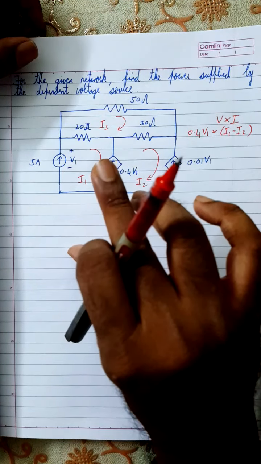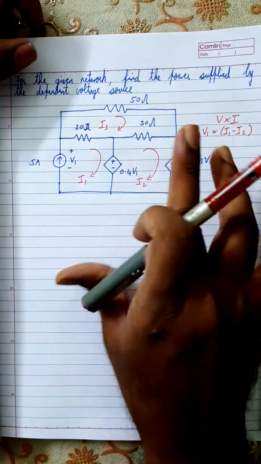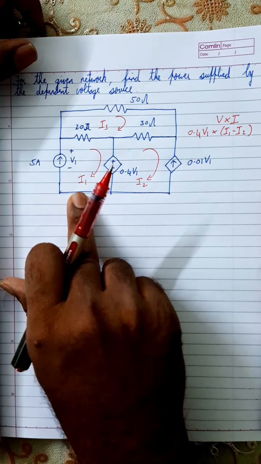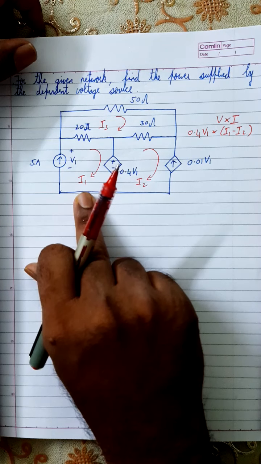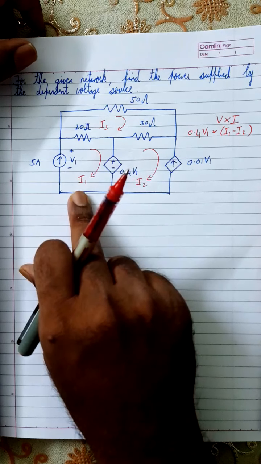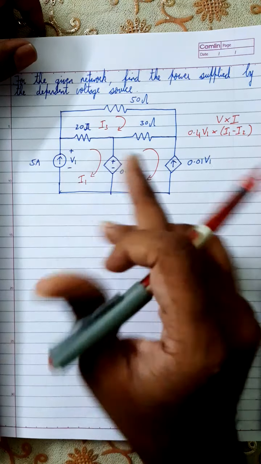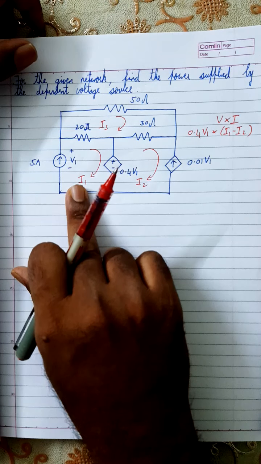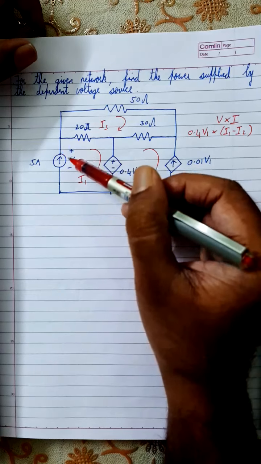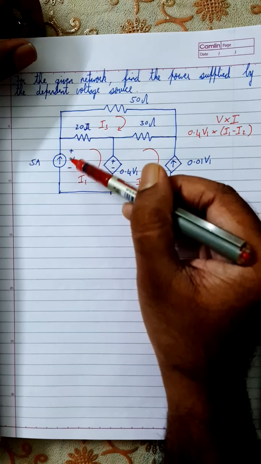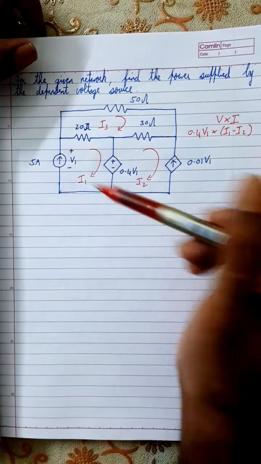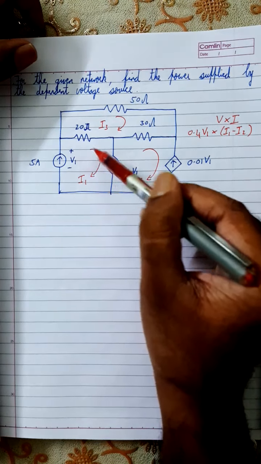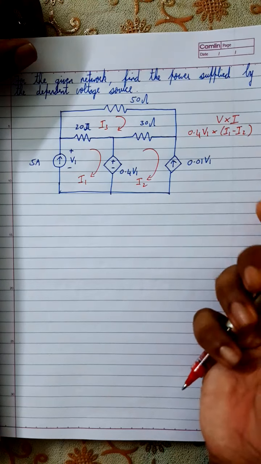Let me tell you what is different in this question. If you look at mesh 1, there are two ways of writing it. One is the ordinary way, in terms of I1, and the other is by applying Kirchhoff's voltage law. You can apply Kirchhoff's voltage law here because they have given the voltage V1 across this current source. So I can write the mesh 1 equation in two ways. Let's see it later.